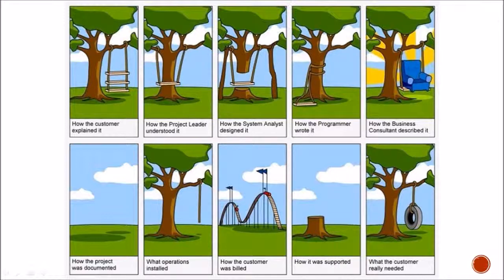Then onto the bottom left, you see how the project was documented, basically nothing. Going over to how the customer was billed in the center, for a whole roller coaster, not just a swing. And then at the end, what the customer actually really needed, which was just a tire swing. So you can see it varies throughout the process, what they actually need versus what they think they need, and each person has a different mindset. So that's where some of the problems could arise in the SDLC.